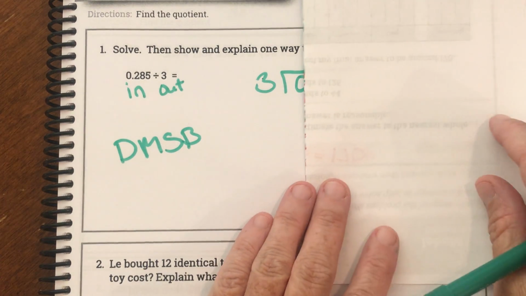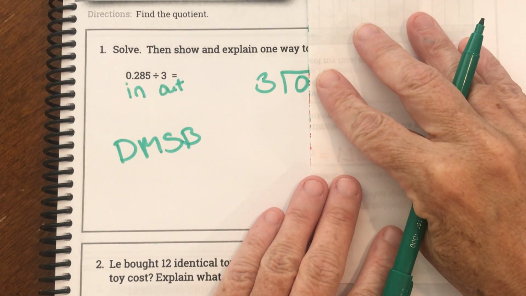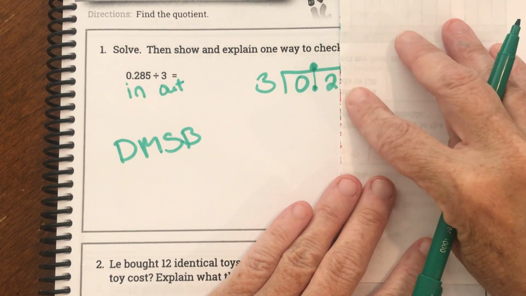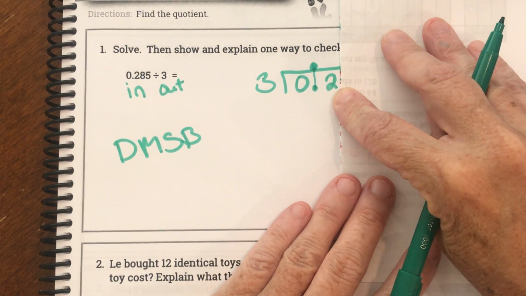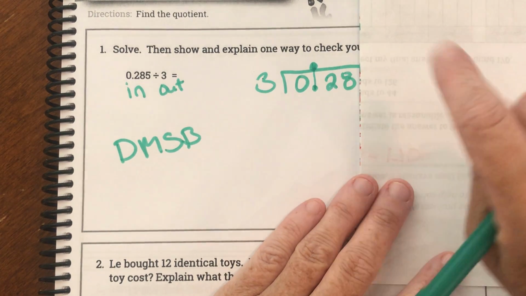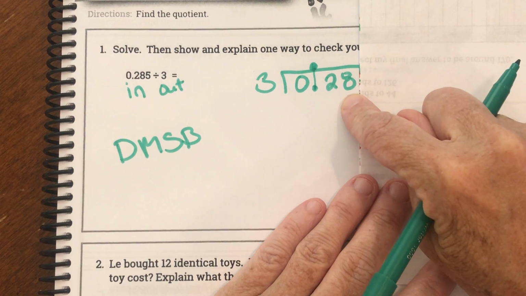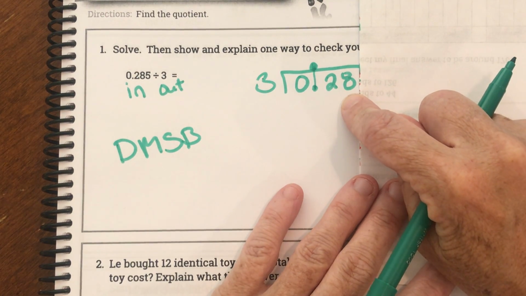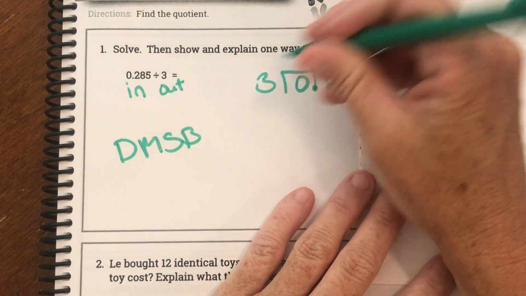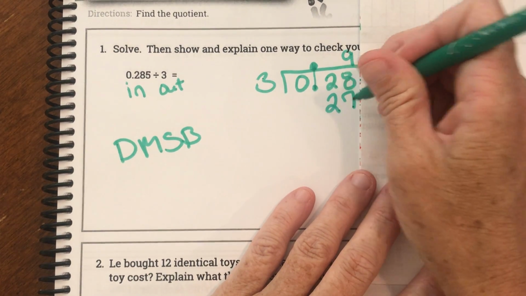Okay, this one's going to look a little different because I would say 3 can't fit into 0. 3 can't fit into 2, but 3 can fit into 28. Now watch what happens though. When I say 3 can fit into 28, 3 can fit into 28 9 times. So I could put a 9 here and say 9 times 3 is 27.